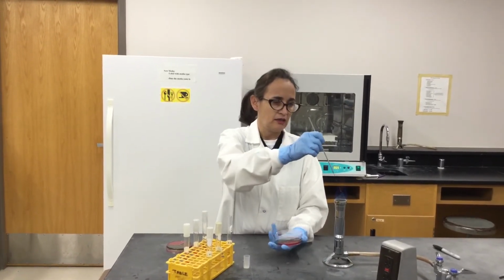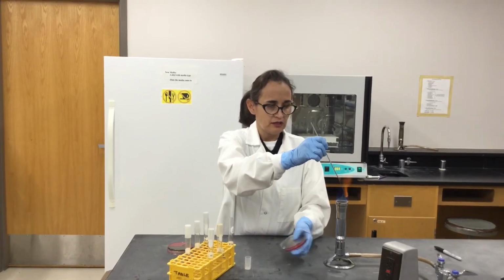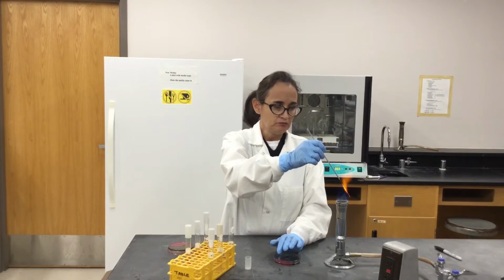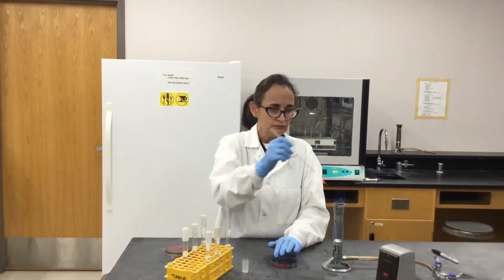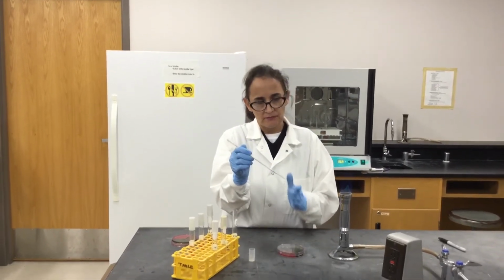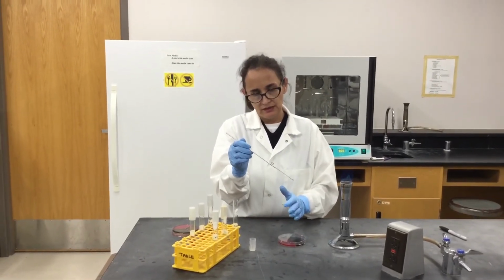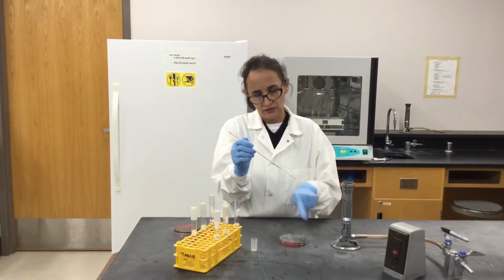Okay, and then close your Petri plate. Still, just your loop, sterilize it, and then do the other segment.